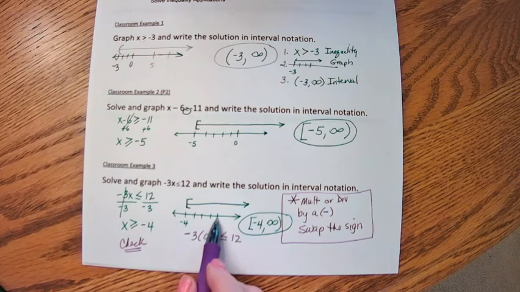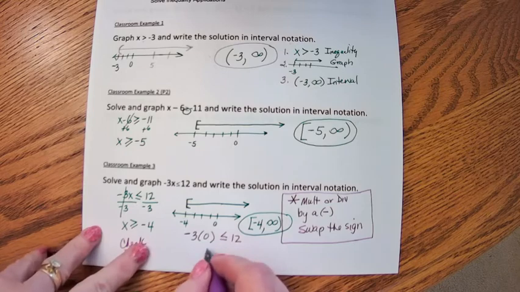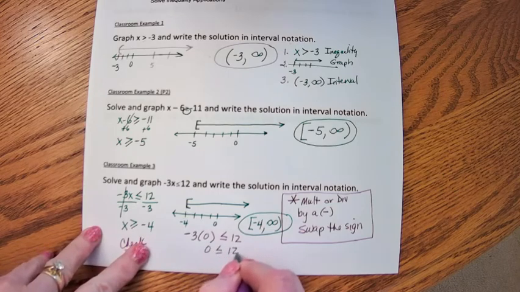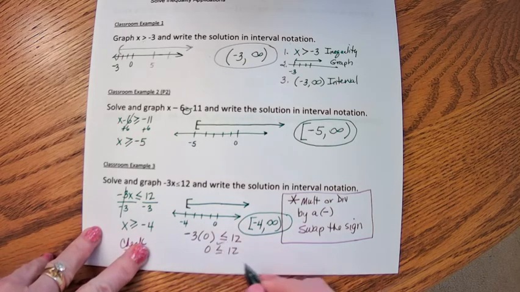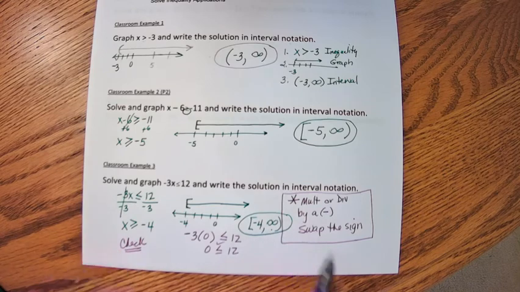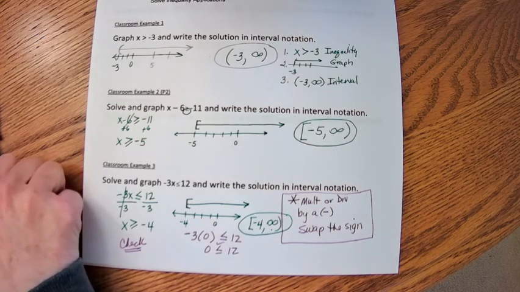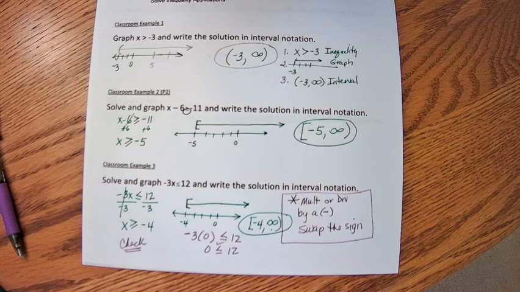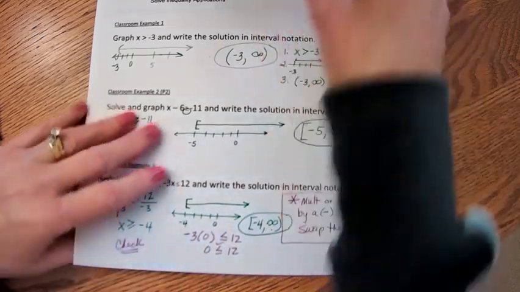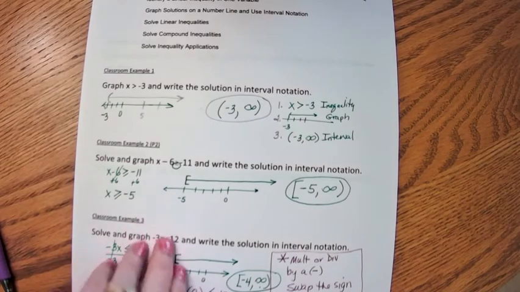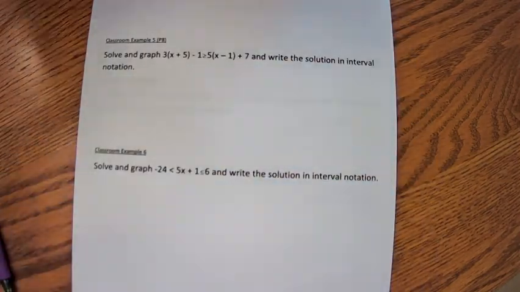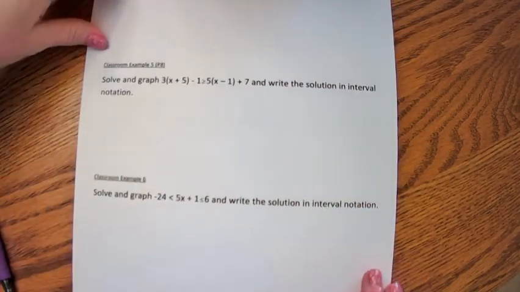I'm picking a test point in the solution region that I think is true. So anything times 0 is 0. Is 0 less than 12? Yes, it is, which means I do have the correct solution region. All right, so remembering to swap when you multiply or divide by a negative is very important.